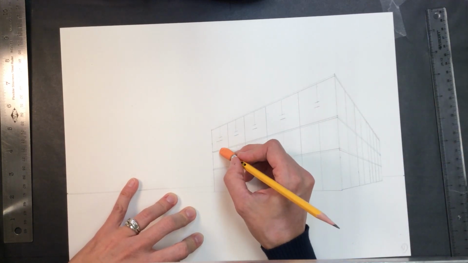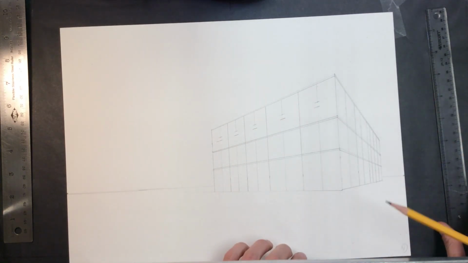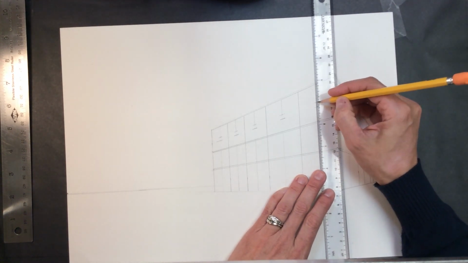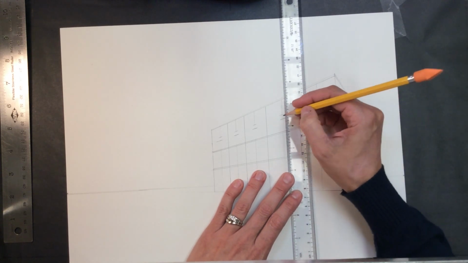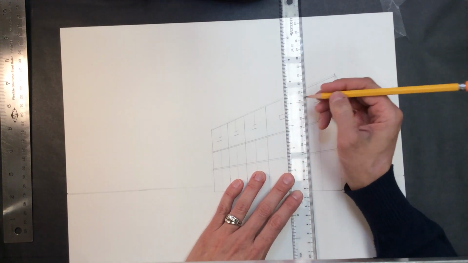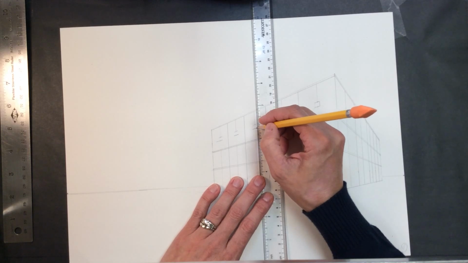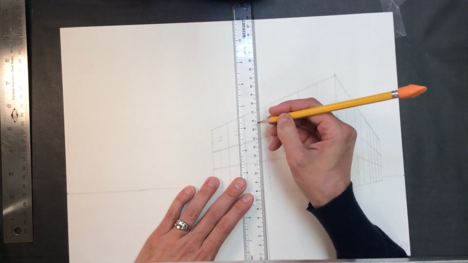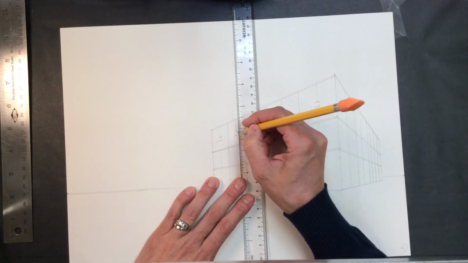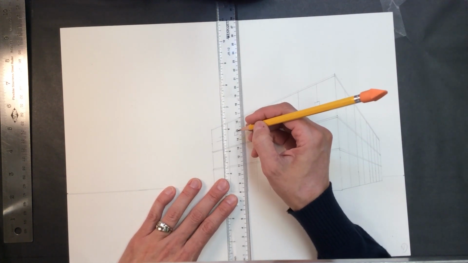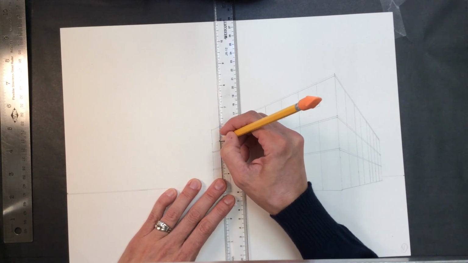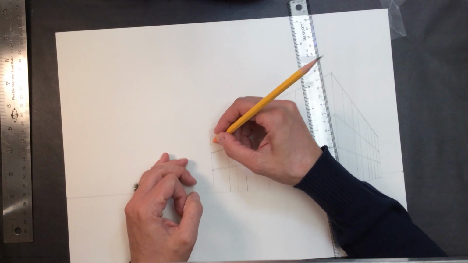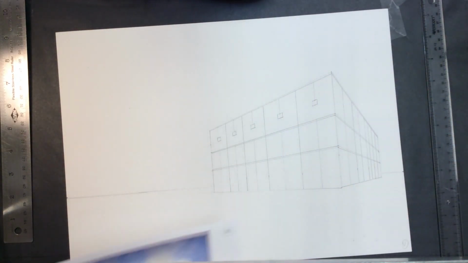So I've erased below that line and within that space, and now I'm just going to finish off these boxes with some vertical lines. And they should get progressively smaller as they move back in space, but the verticals should be more or less equal distance from the original vertical that we started with. So there we have it.